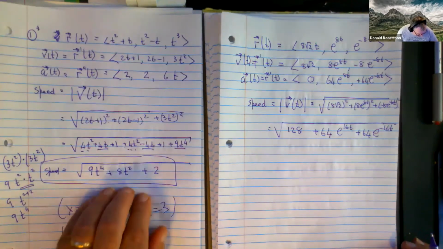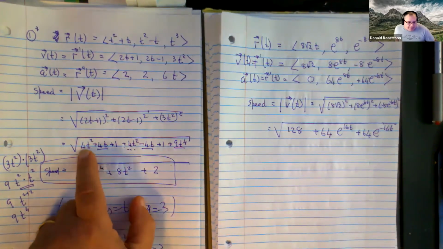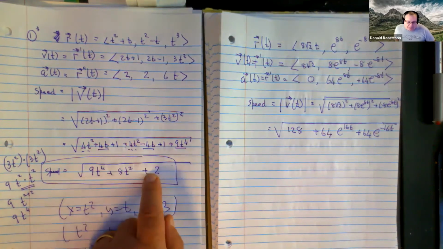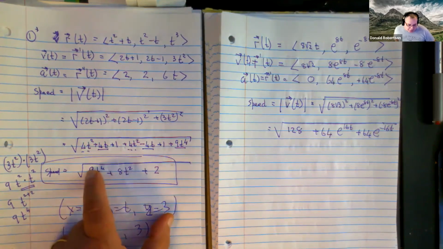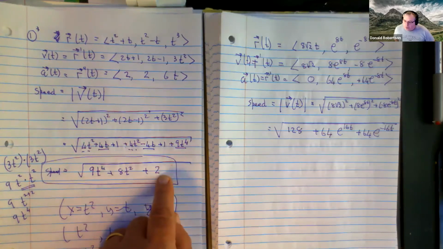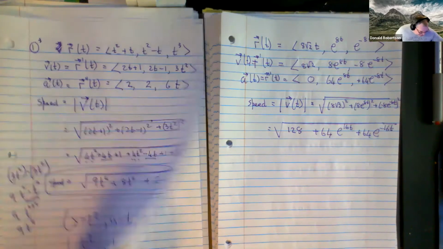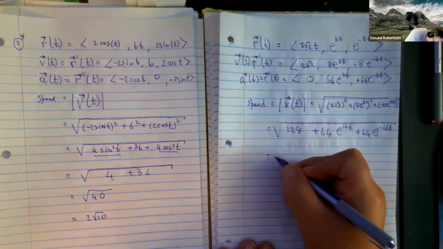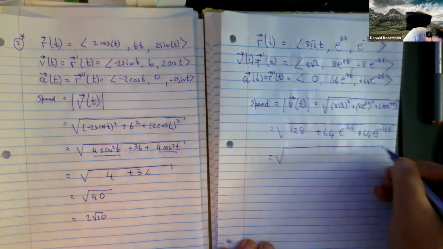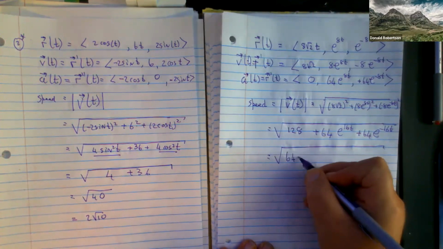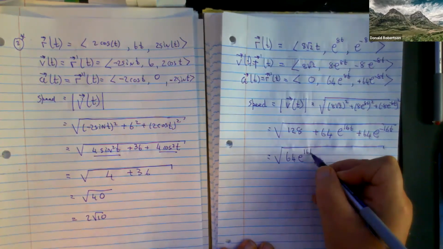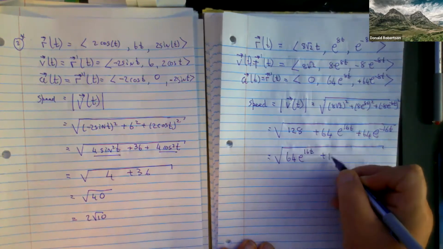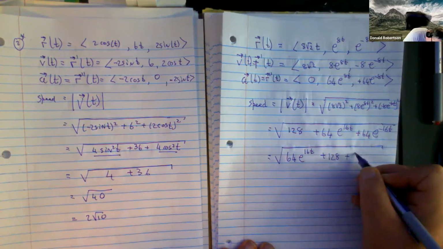I'm going to bring this guy back. When we did this speed, the three terms that we got in the middle might have been, and most often is, a perfect square. And I just told you that this one wasn't, right? It didn't work. This one is a perfect square. But to be able to see it, I'm going to have to change the order in which the terms are written.